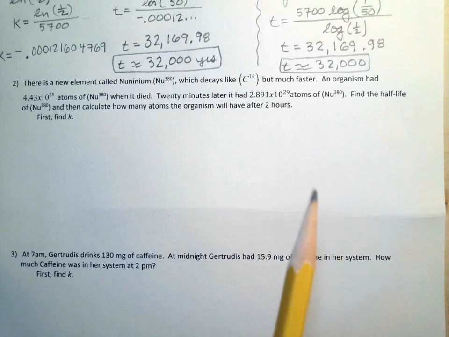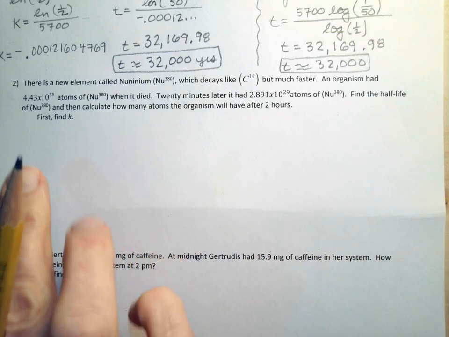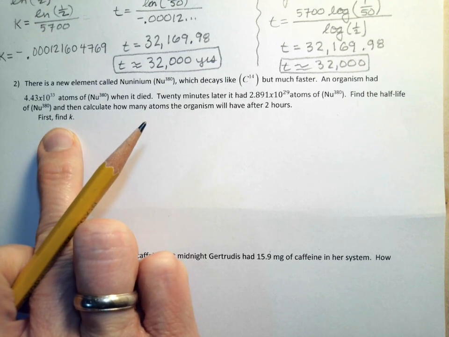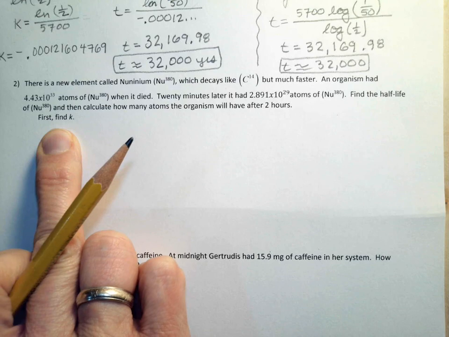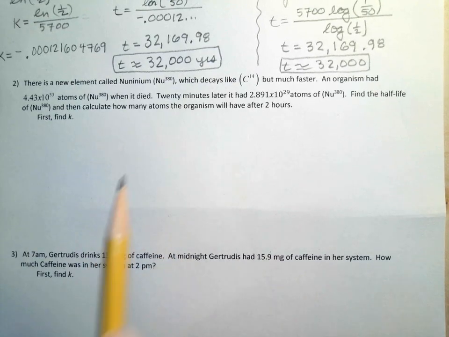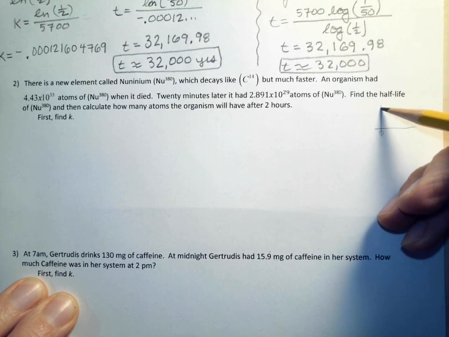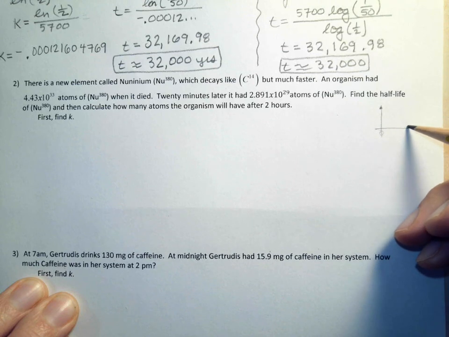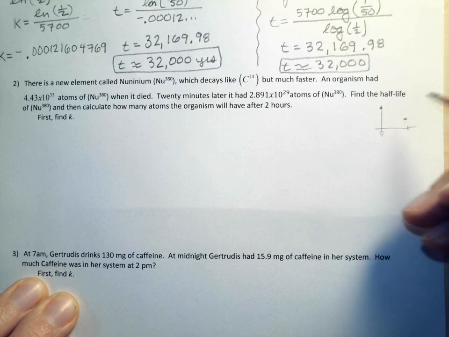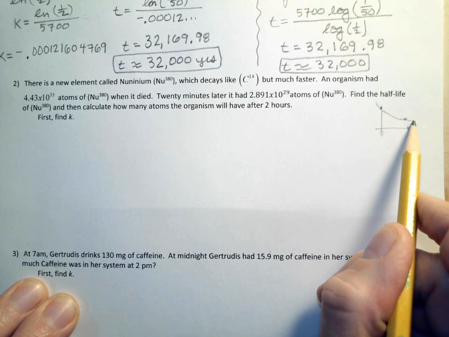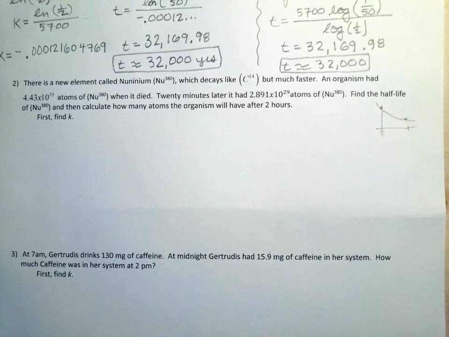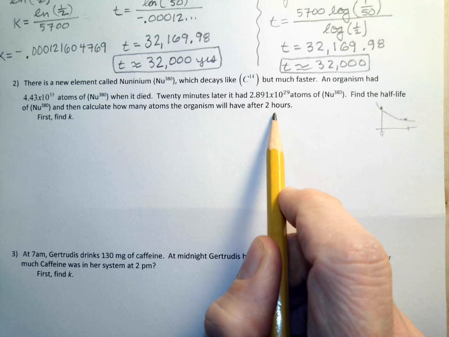All right, so we want to find our k first. So set up the formula, let's see what you can do with that. Again, we have this situation where at time 0, the organism dies, it has so much. At some later time, 20 minutes later, it has a lesser amount, right? So it's got this curve. We have these 2 points, so we should be able to find the k for our equation, and then find out how many atoms are left after 2 hours.